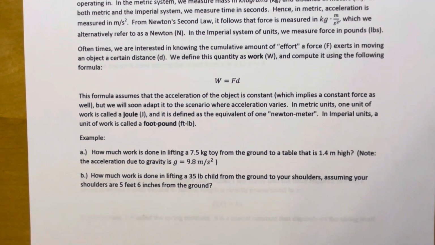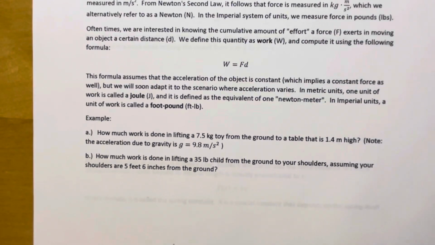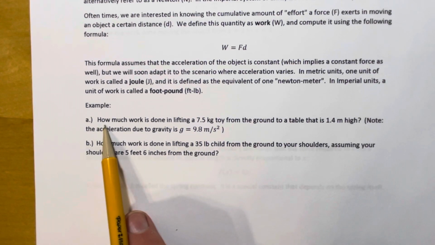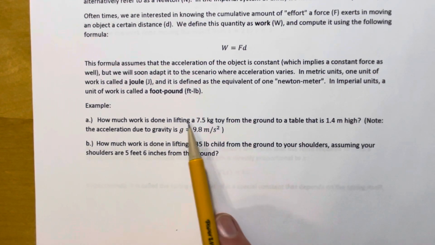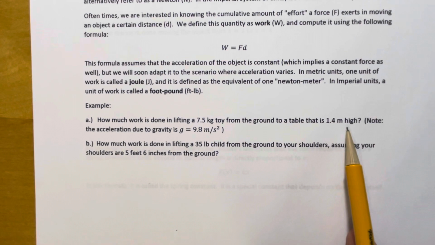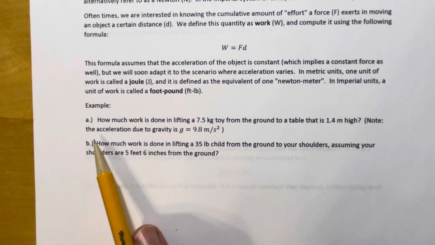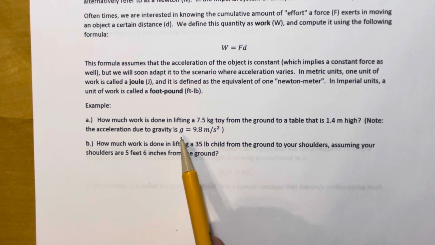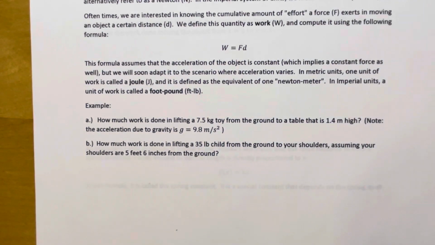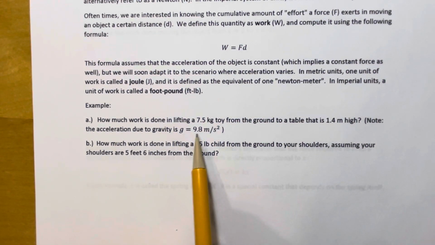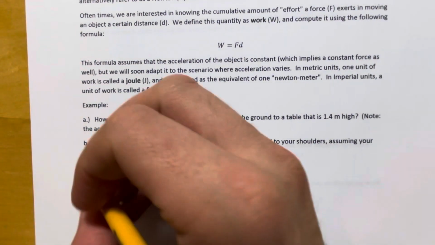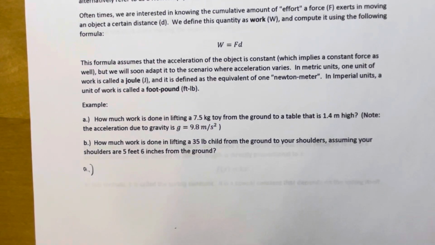Okay, so now that we've gone through all of that preliminary stuff, let's try an example out. What I want to do is this part A, part B example here. So the first thing we're trying to work out, how much work is done in lifting a 7.5 kilogram toy from the ground to a table that is 1.4 meters high. And then we have this side note here, acceleration due to gravity, which we denote by a lowercase g, is 9.8 meters per second squared. If you've had any physical science class, any physics class, you probably know this one by heart because you've used it a gajillion times. Okay, so let's do this first, and then we'll read B and work through that second.